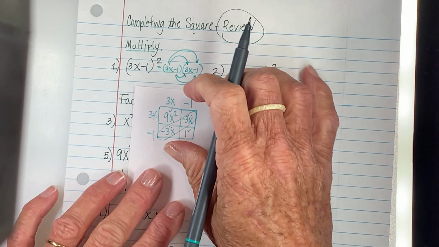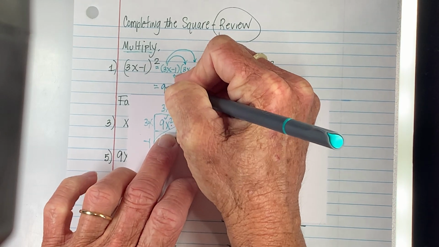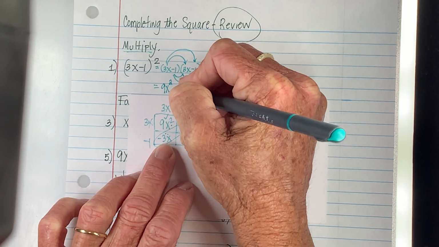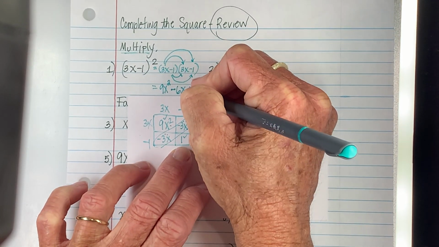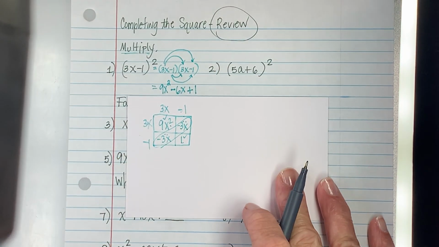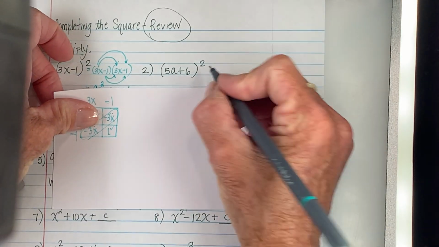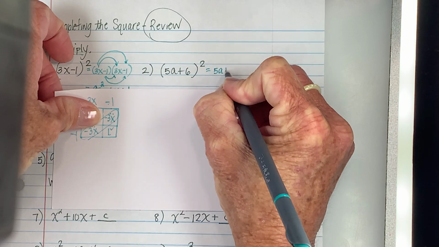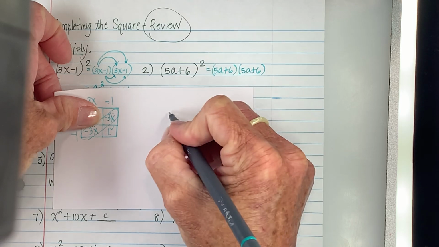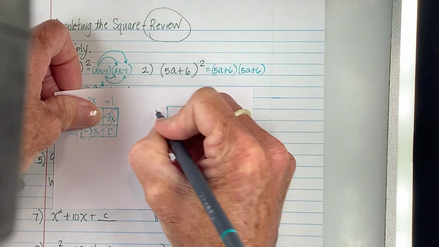So when we multiply these together, the answer we get for number 1 is 9x squared, writing it in descending order. We have a minus 6x when we combine those, and then we have a positive 1 because we multiplied a -1 times a -1 to give us a positive, okay? All right, so the same thing here. We've got a binomial and we're squaring it. It means to multiply 5a plus 6 times itself. And again, if you want to use the FOIL method, if you want to just distribute through, that's perfectly fine.